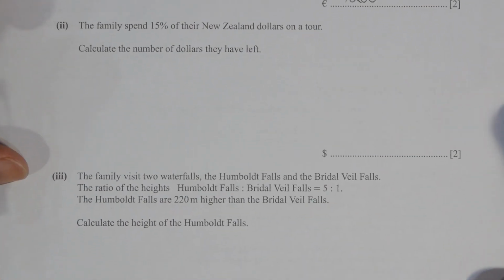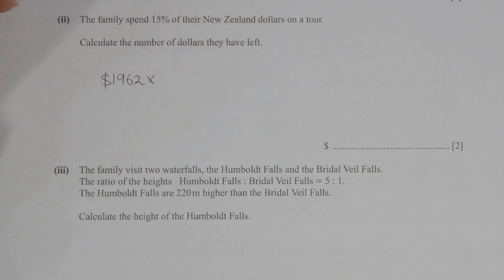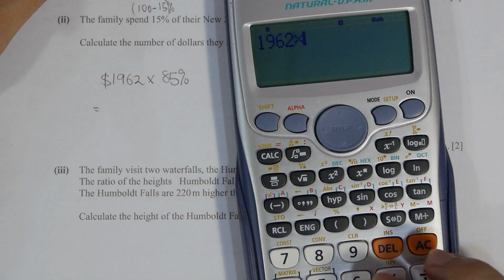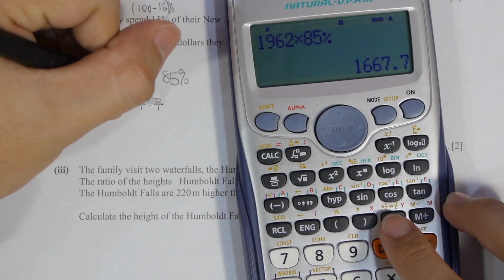So the family spent 15% of their New Zealand dollar on a tour. So 100 minus 15, then you get 85%. So you take the 1962 times 85%, then you will get 1667.7.